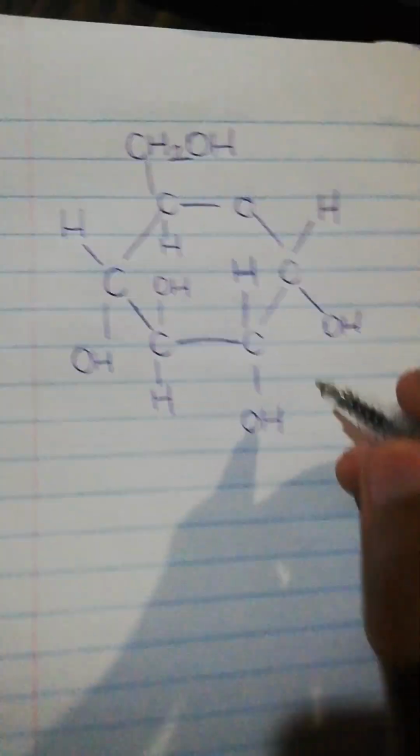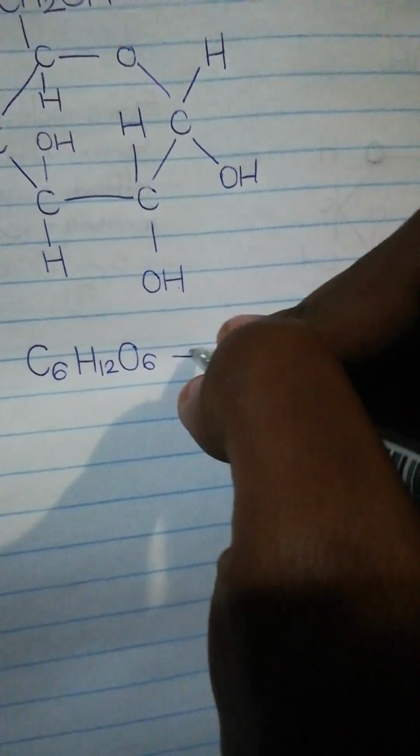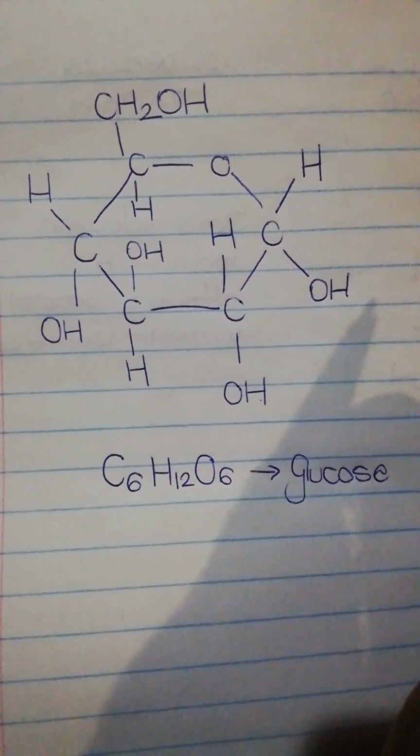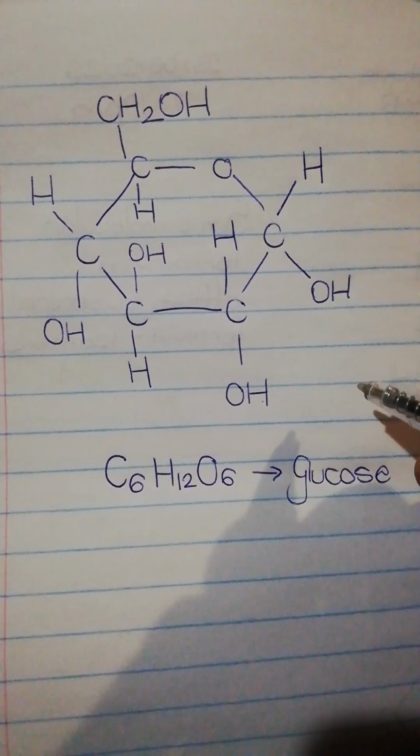Okay guys, now this ring on my finger, which you see over here, is none other than the famous C6H12O6, better known as glucose. Now you're probably wondering, why is the chemical formula for glucose C6H12O6?